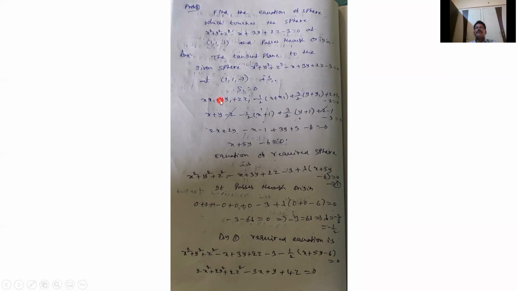You know that the tangent plane to the sphere at a point x1, y1, z1 is S1 equals 0. Just S1 equals 0 means x x1 plus y y1 plus z z1. So here the x coefficient is minus 1, so write minus of half, x plus x1, and similarly the coefficient of y is 3, half of 3 is 3 by 2, so 3 by 2 into y plus y1, and then the half of the coefficient of z, 2 by 2 is 1, so z plus z1, minus 3 equals 0. So it is simple to write a tangent plane to a sphere at a point is S1 equals 0.